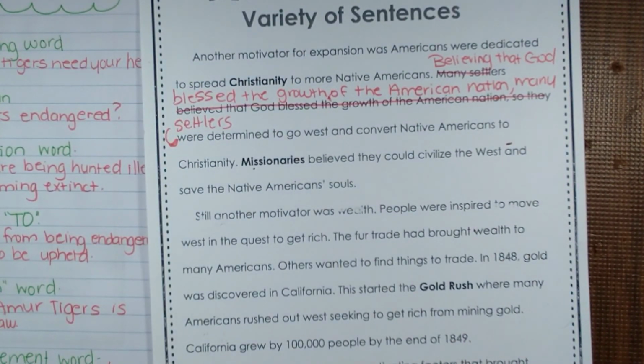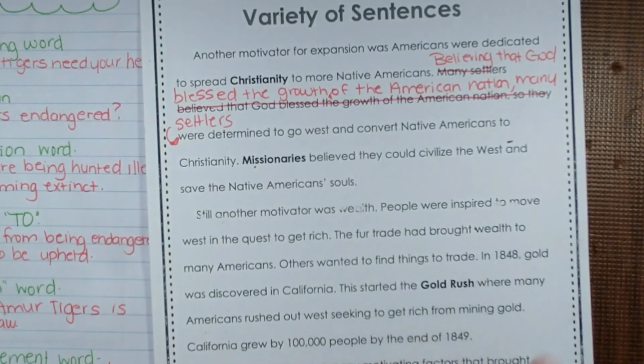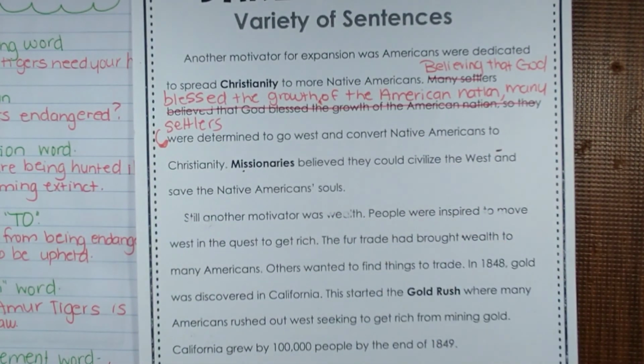And what I would like you to do is find three sentences in your essay that you are going to switch around to either do ing, do it with a question. You're going to change them around and submit those for credit.